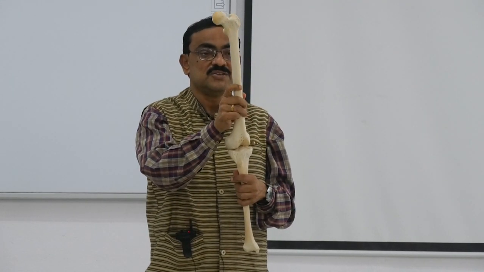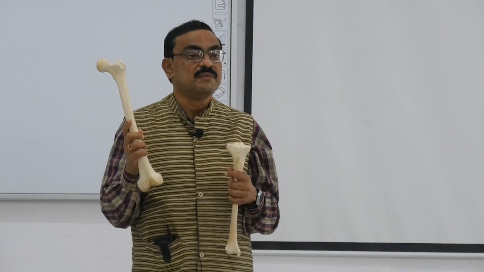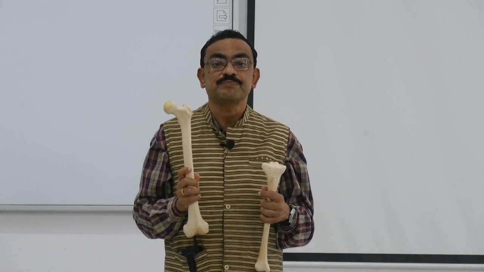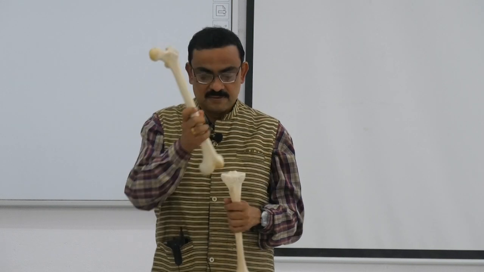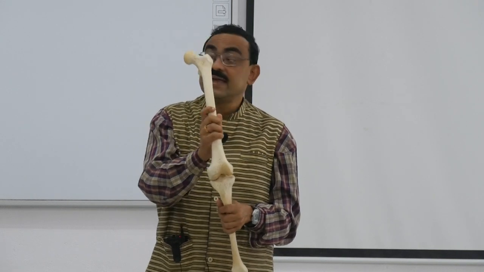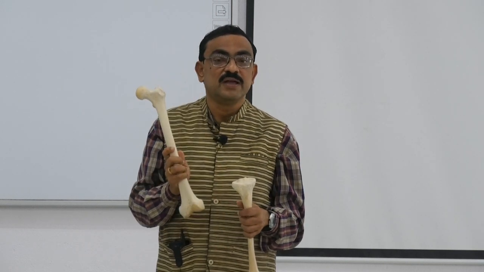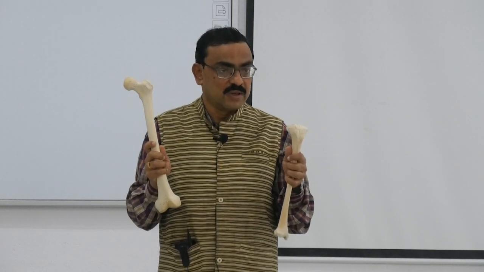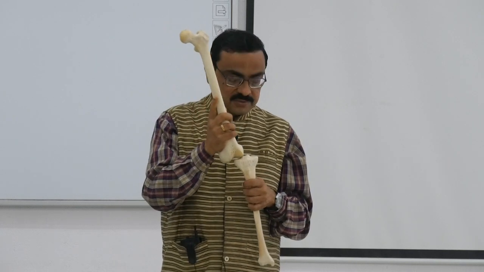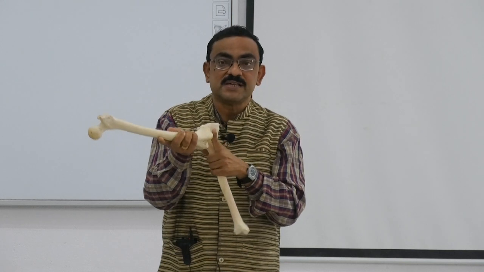Now this is the knee joint. Knee joint is nothing but a hinge joint, like a hinge of a door, but it is a modified hinge joint that we will know gradually. Why is it called a modified hinge joint? Now there are articular surfaces.